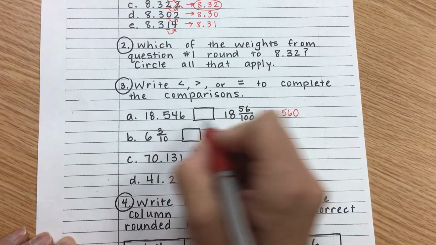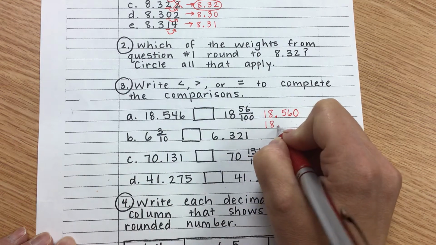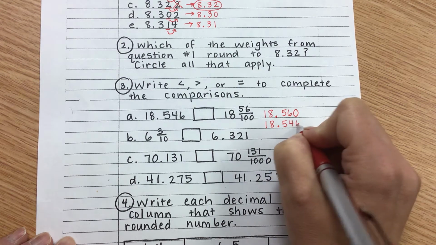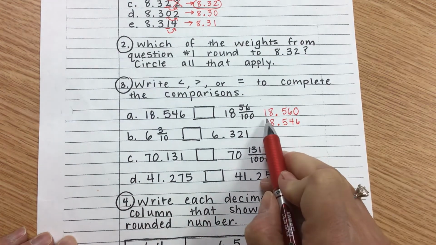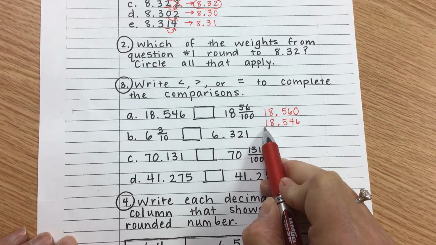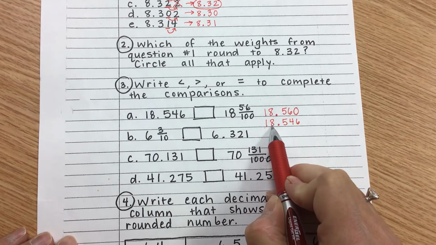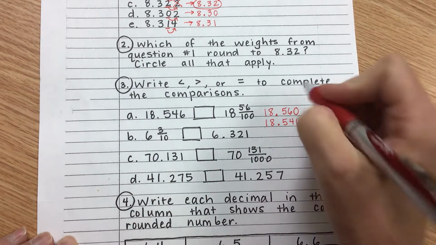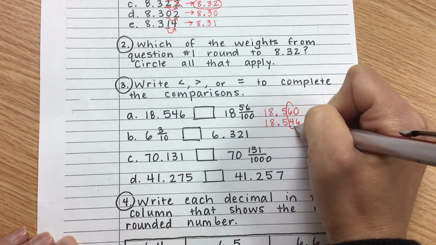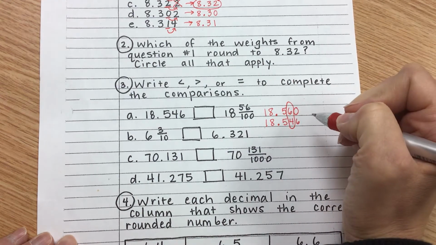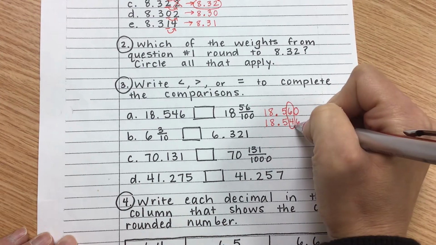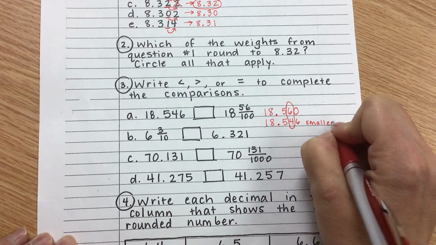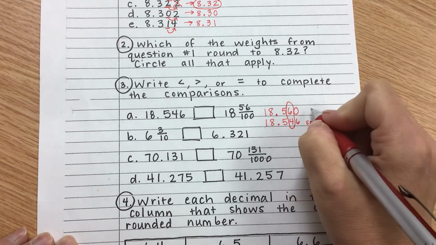So we're going to put these one on top of the other so we can compare 546 thousandths. Starting on the left, our tens place value, our ones place value, our tenths, and the first time they are different is right here in our hundredths place value. So I'm seeing that a 4 is smaller than a 6. This one is bigger.